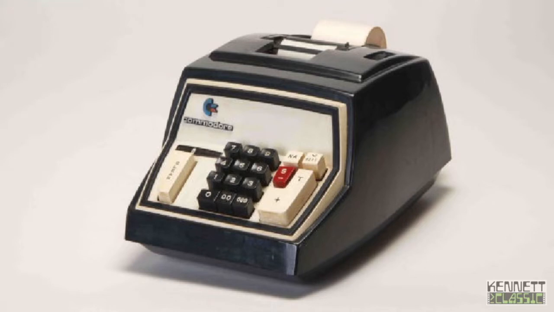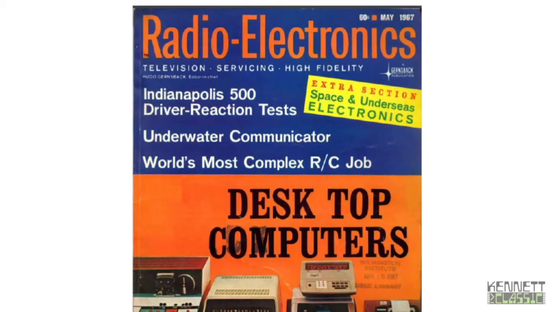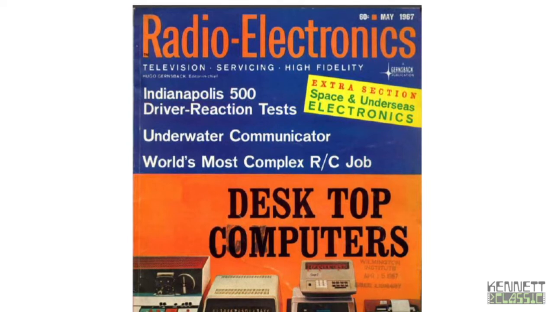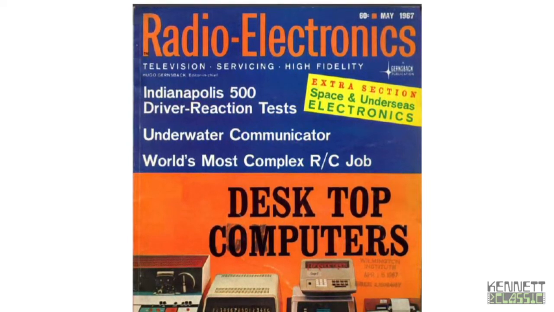Here's another one. This is a Commodore mini calculator. It's all still mechanical. The readout is on paper. But around 1967, that's when electronic calculators, first using vacuum tubes and transistors, appeared.